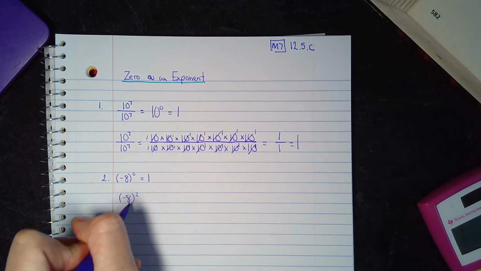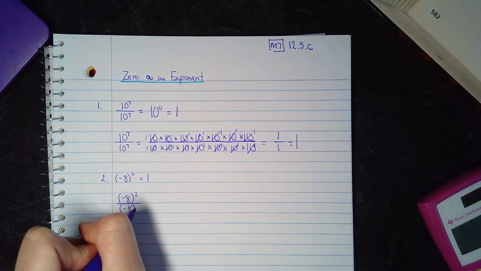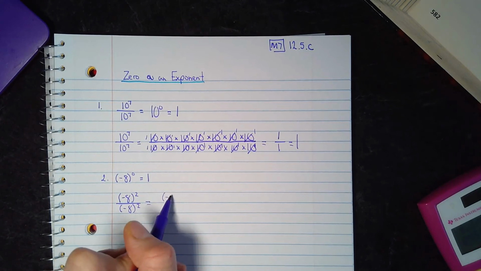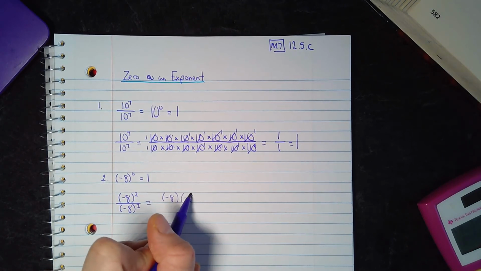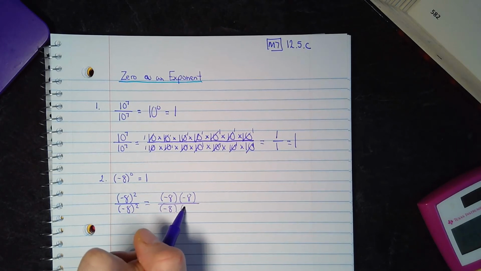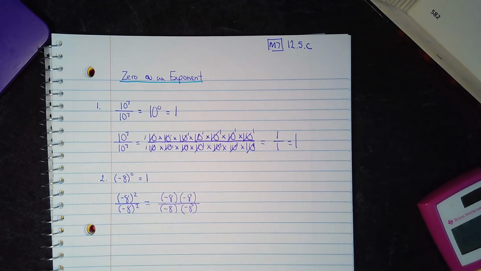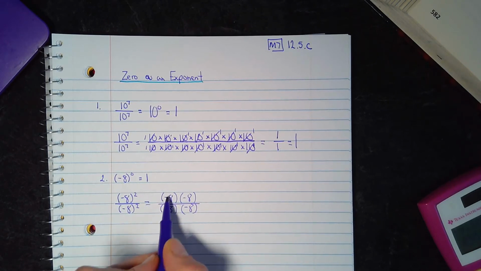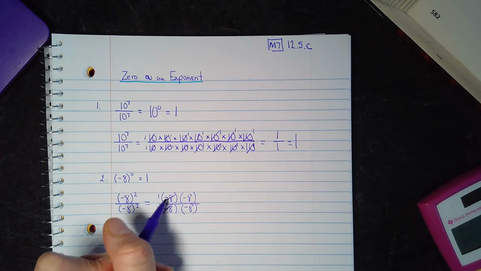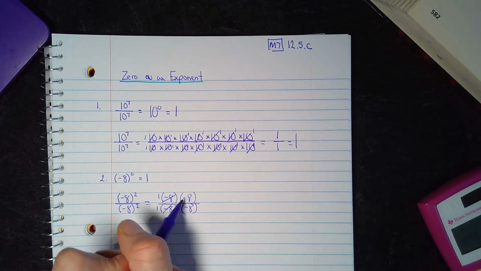I won't make it as big. Let's make it negative 8 squared over negative 8 squared. If we wrote this out, we would have negative 8 times negative 8 divided by negative 8 times negative 8. Then if we were to simplify, negative 8 over negative 8 is going to give you a positive 1, because negative 8 divided by negative 8 would be positive 1.